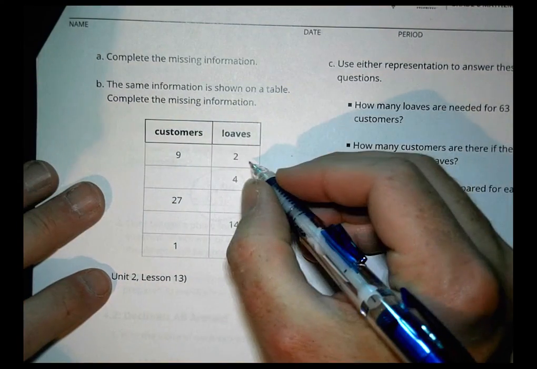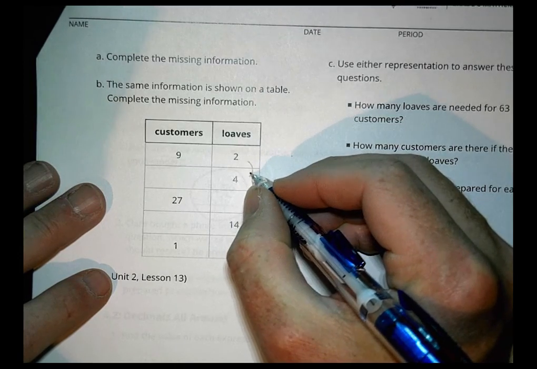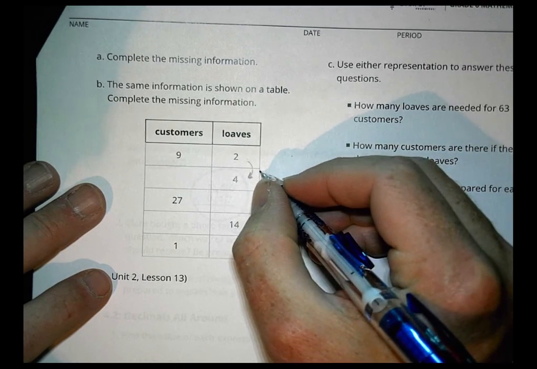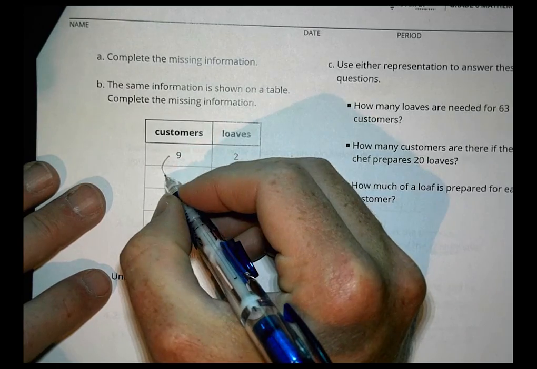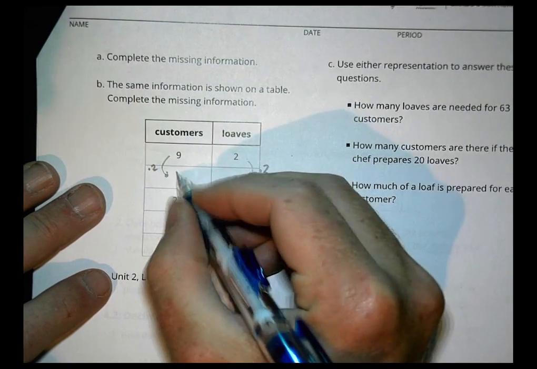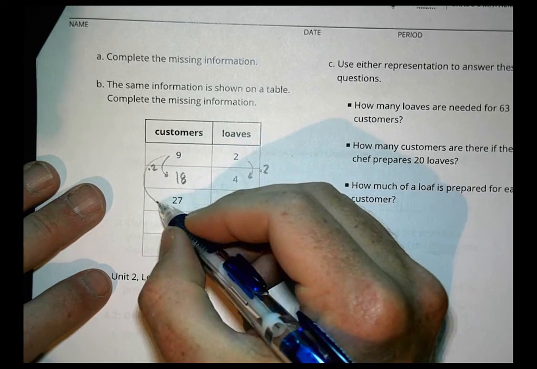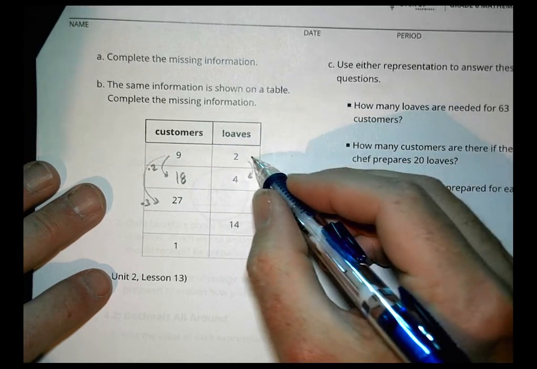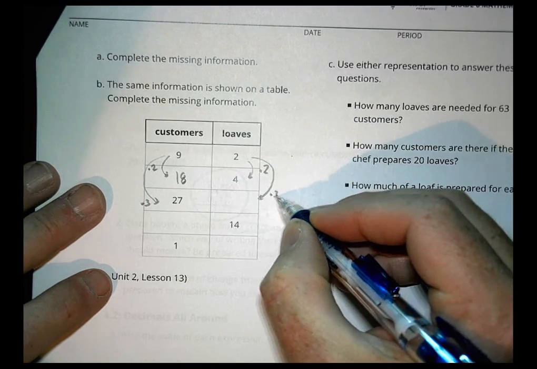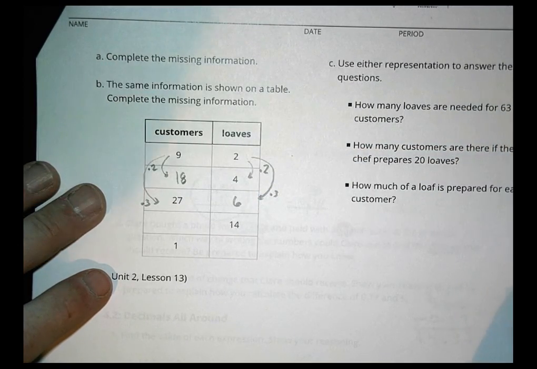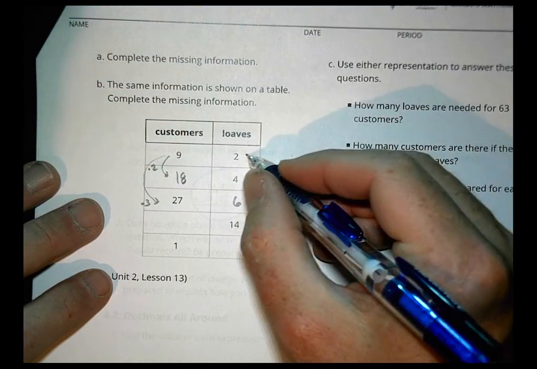Okay, so again, to go from 2 to 4 is times 2. So 9 times 2 is 18. To go from 9 to 27 is times 3. So 2 times 3 is 6. To go from 2 to 14 is what?